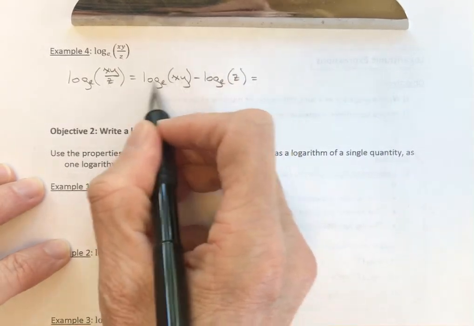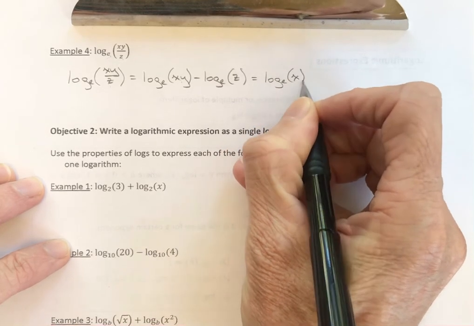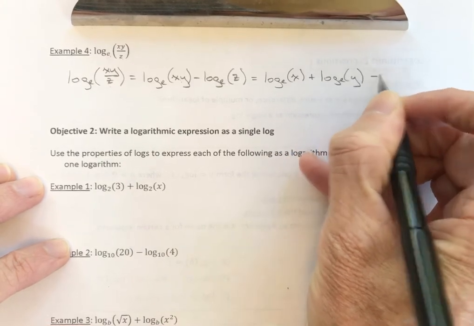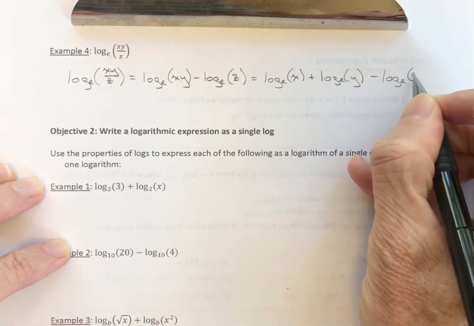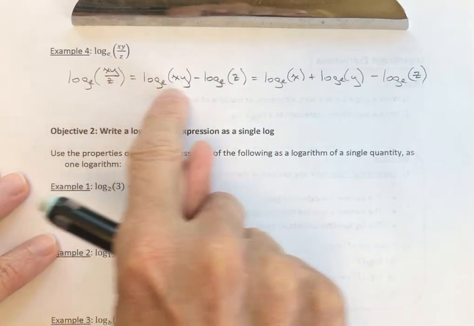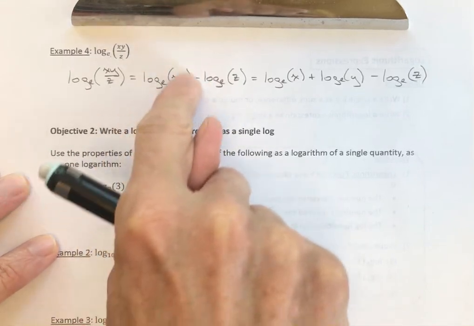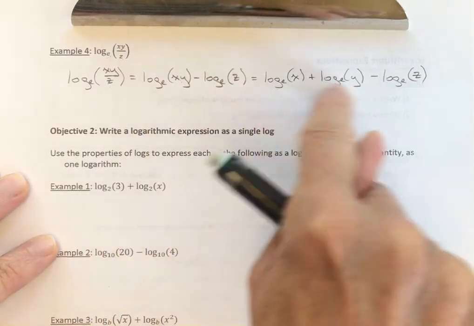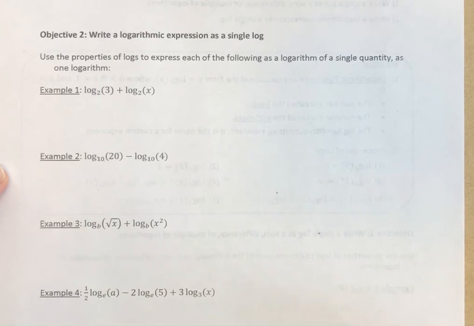So I can take this piece and rewrite this as the log base e of x plus the log base e of y. And then we don't want to forget that we also have this piece here, minus the log base e of z. So we broke this one down first using the quotient rule, and then we saw that in the first log here we have a product, so we broke the first one down using the product rule. Okay, essentially, let's go backwards.